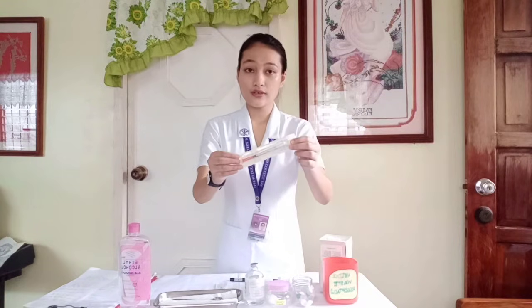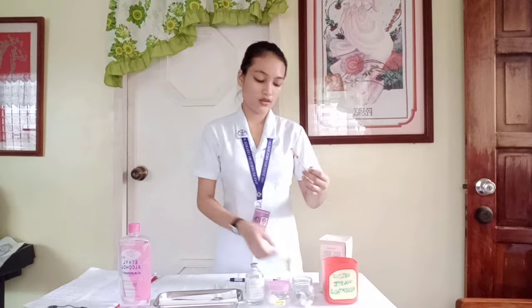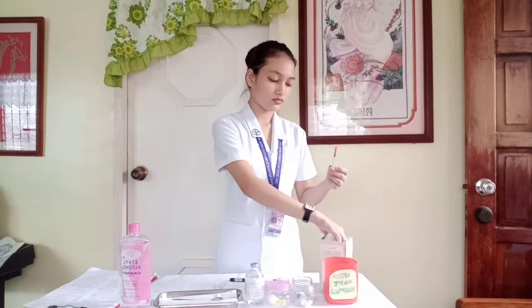Now, to prepare medication for the subcutaneous injection, we'll need to have an insulin syringe. We need to open the sterile cap, take out the syringe, uncap the syringe. Now draw air into the syringe, just like what we did with the intradermal injection, and draw air with the exact amount of the medication prescribed by the doctor.